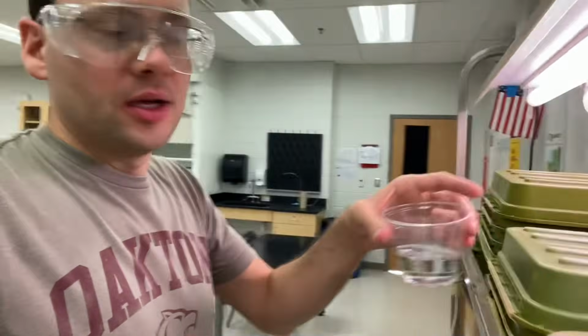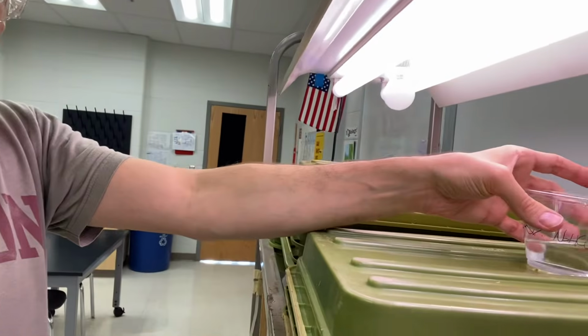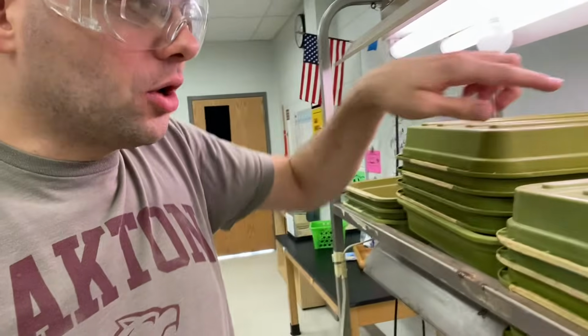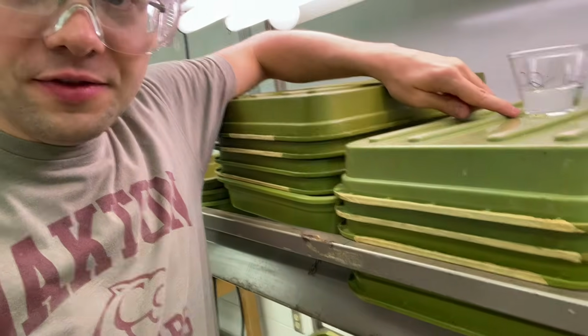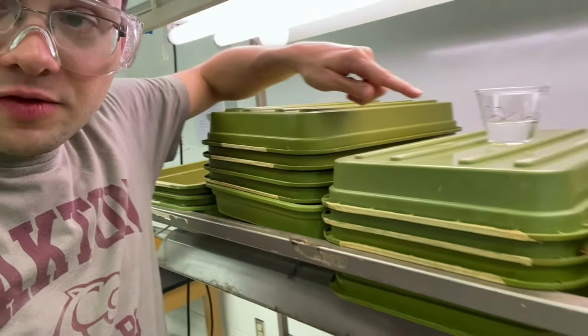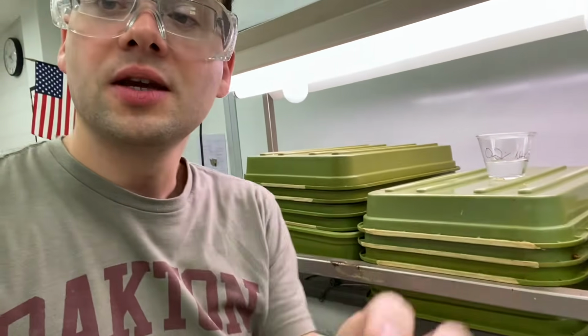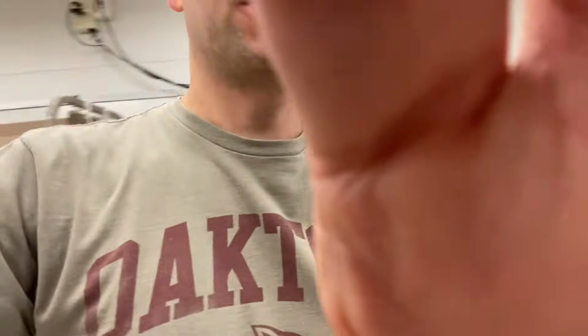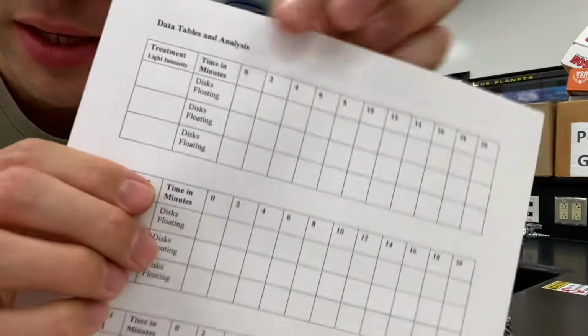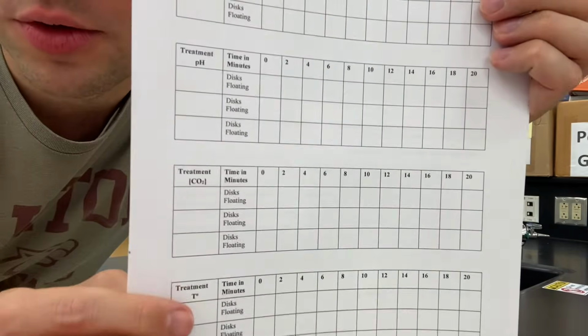I'll have these trays set up around the room on these little plant growing stands. And you are going to count the number of floating discs that rise to the surface every couple of minutes. And you've got space in your lab to record that data. And what you're gonna see now, if you go to the data collection page, the data table page, is that there are 4 different groups.